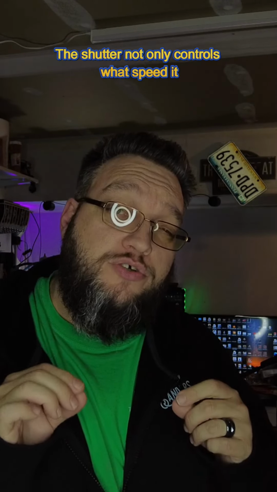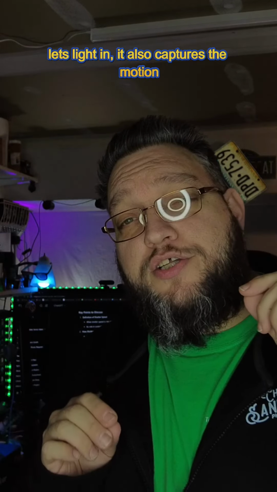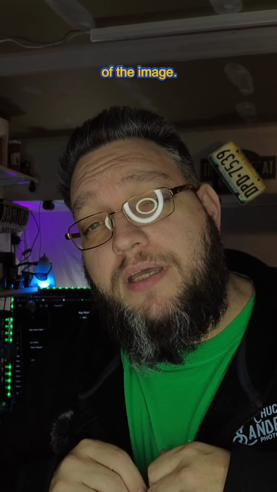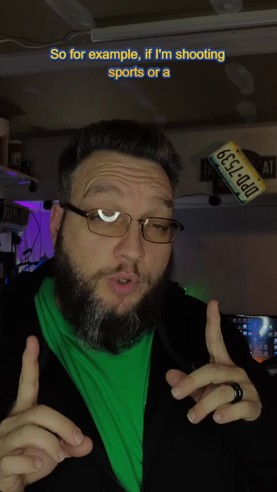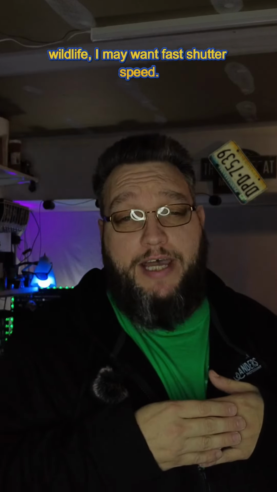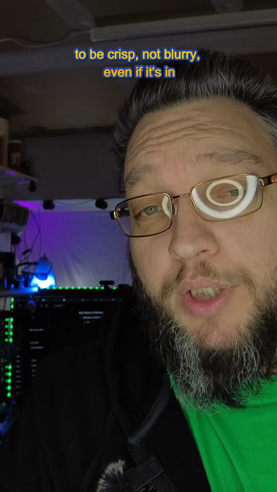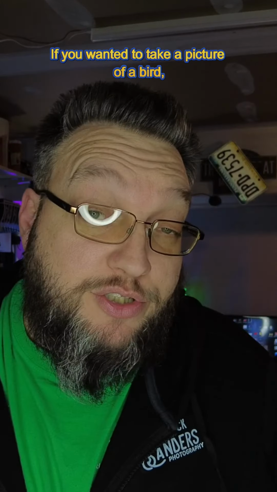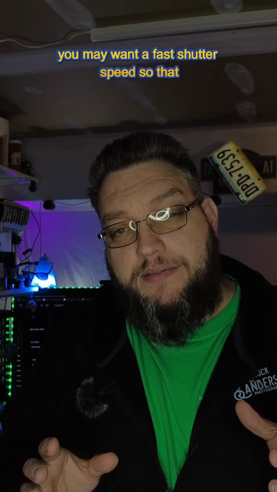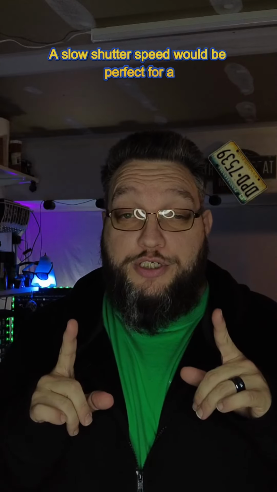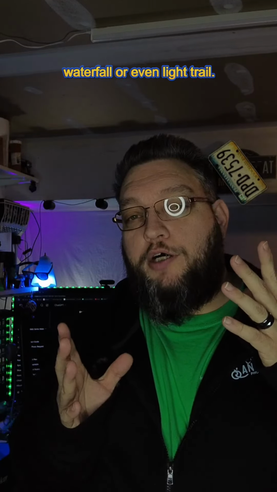The shutter not only controls what speed it lets light in, it also captures the motion of the image. So for example, if I'm shooting sports or wildlife, I may want a fast shutter speed. This would cause the sport, a race car driving, to be crisp, not blurry, even if it's in motion. If you wanted to take a picture of a bird, you may want a fast shutter speed so that their wings aren't blurry. A slow shutter speed would be perfect for a waterfall or even light trail.